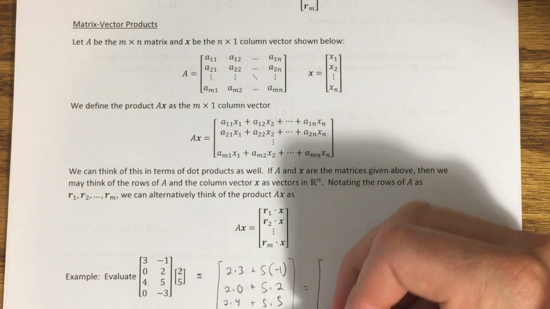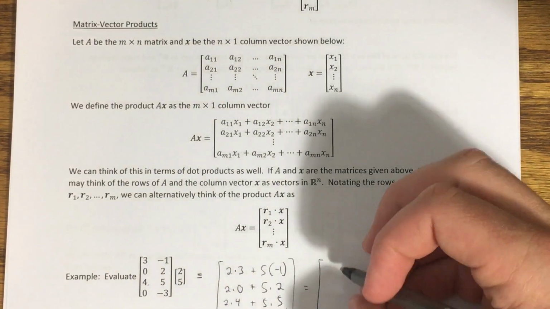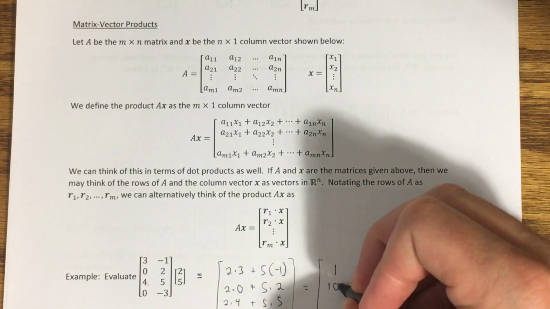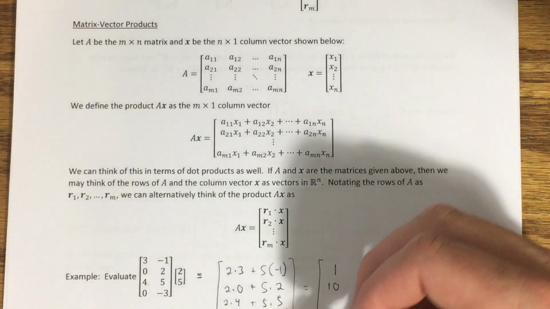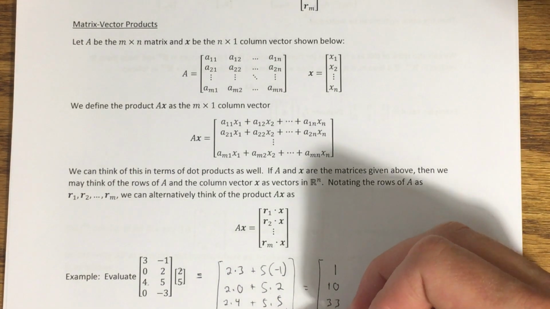Okay, let's wrap this up. 2 times 3 is 6, plus -5, that would be 1. Then I'm going to have 0 plus 10 here, that's 10. 8 plus 25, what's that? That's 33. And then 0 plus -15, so I got -15.